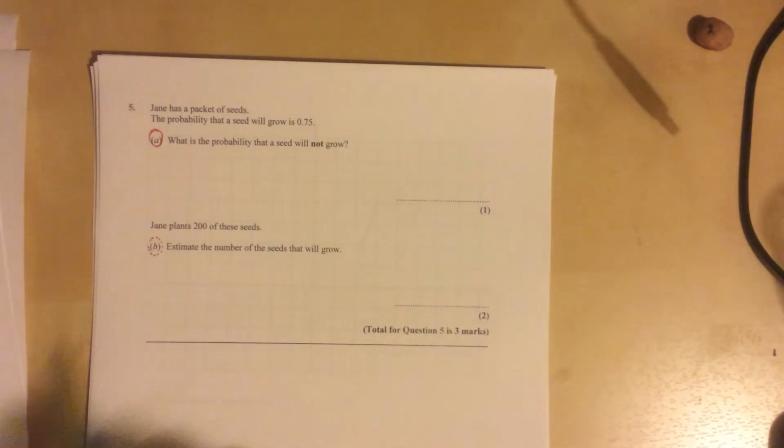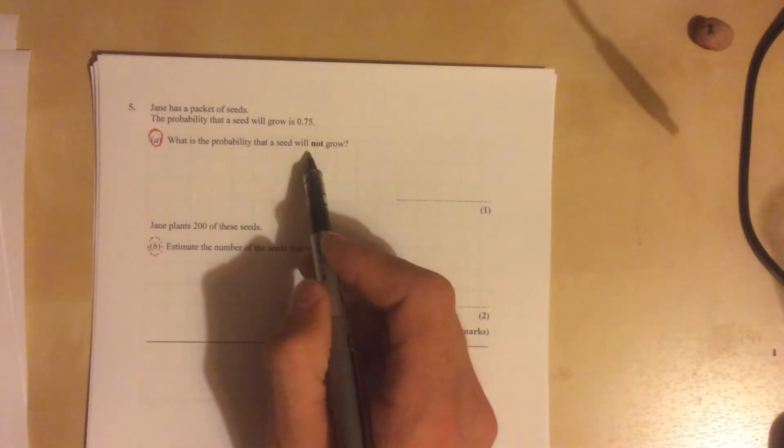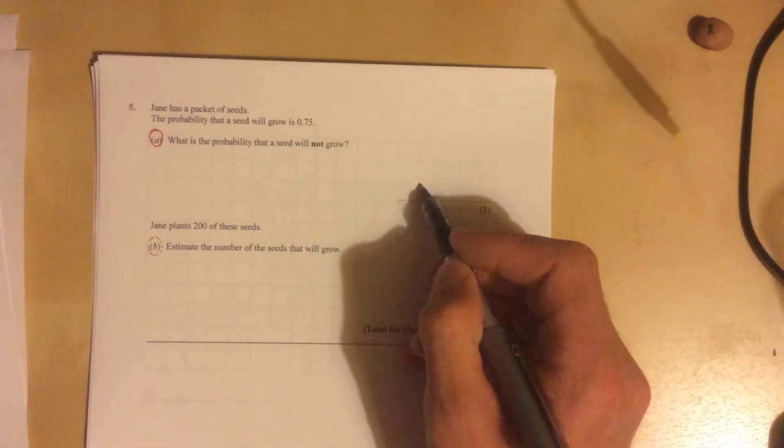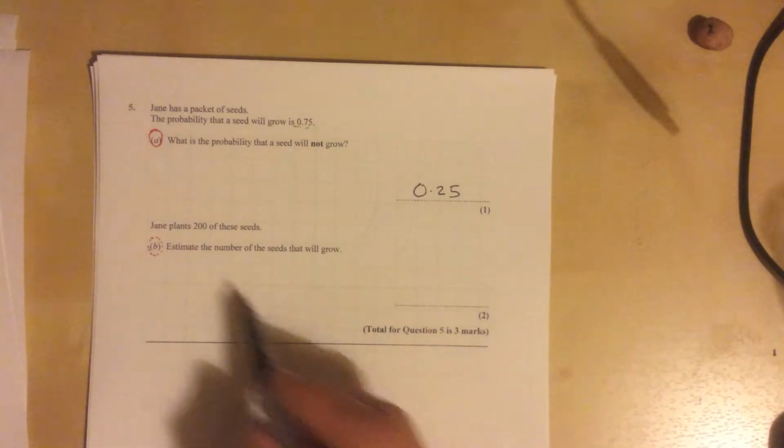Next we get: Jane has a packet of garden seeds. The probability that the seed will grow is 0.75. That's the probability that it will not grow. Well, that's 0.25. So the probability that it grows and doesn't grow has to add up to 1 there.